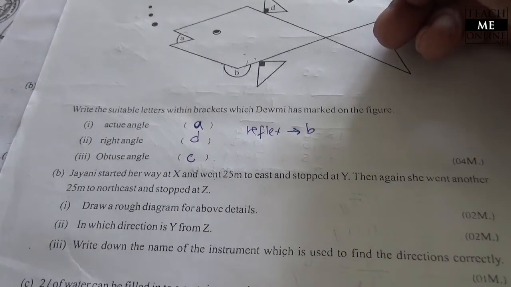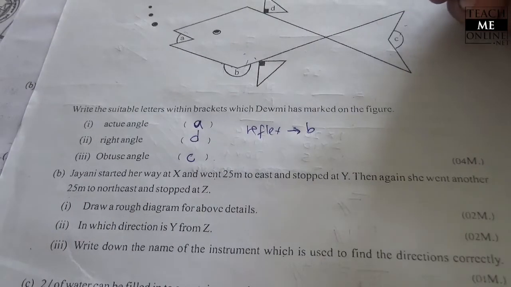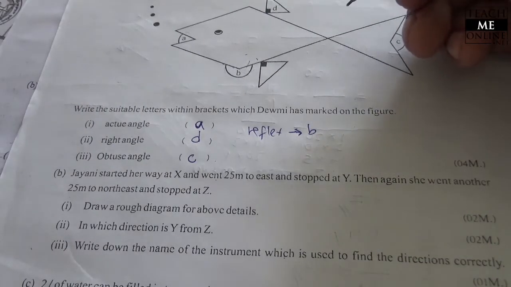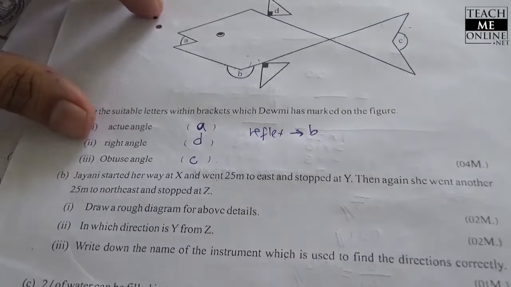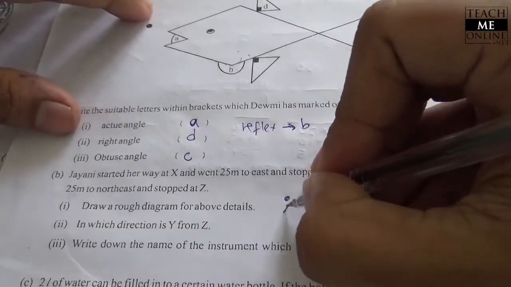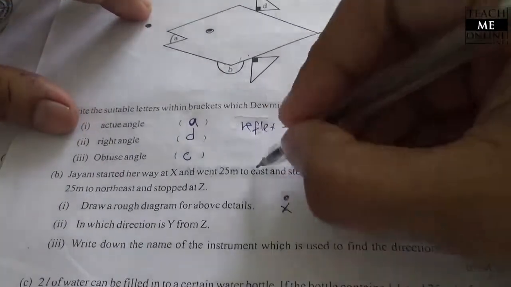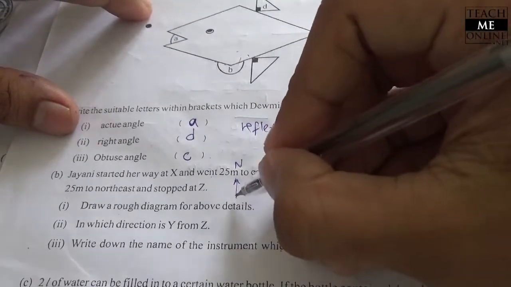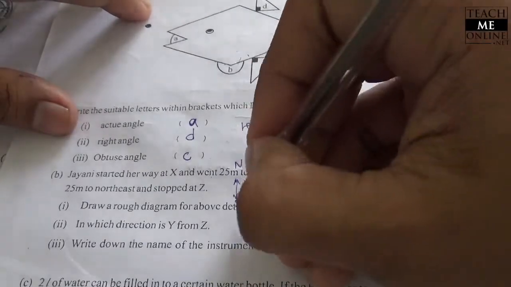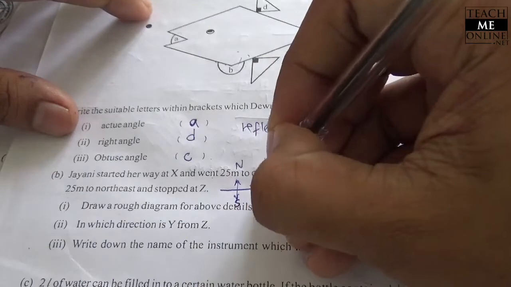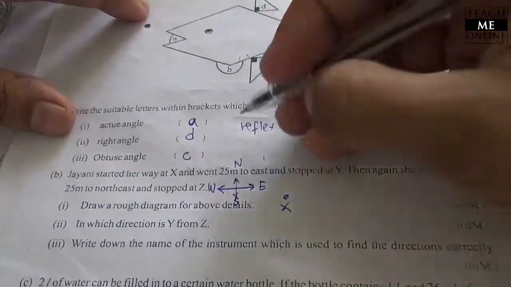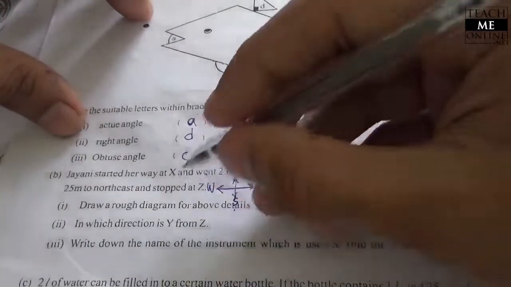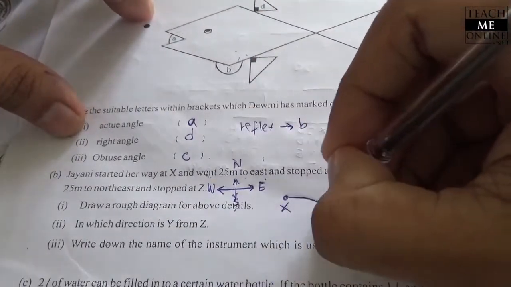Part B. Jayani started her way at X and went 25 meters to the east and stopped at Y. Then she went another 25 meters to northeast and stopped at C. Draw a rough diagram for the above details. So we start at a particular point X. The 4 directions are like this: north, south, south is at the bottom, east and west. So from X, 25 meters east means to the right.